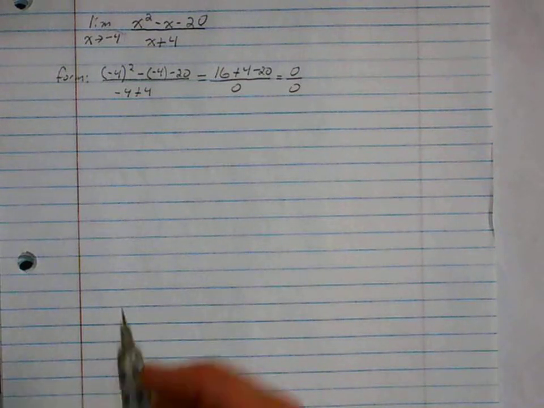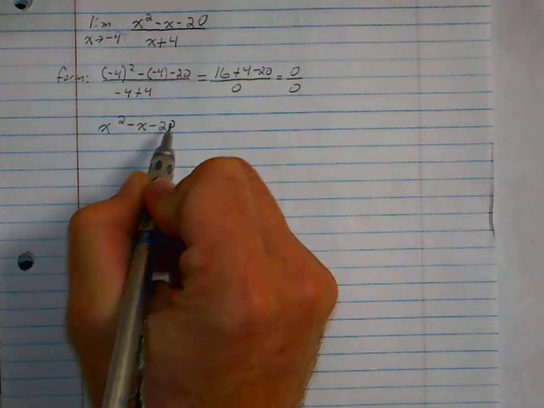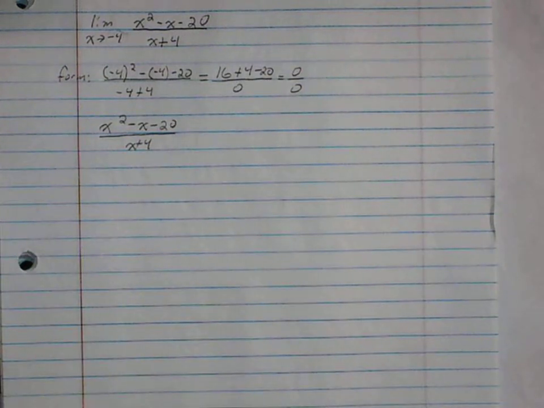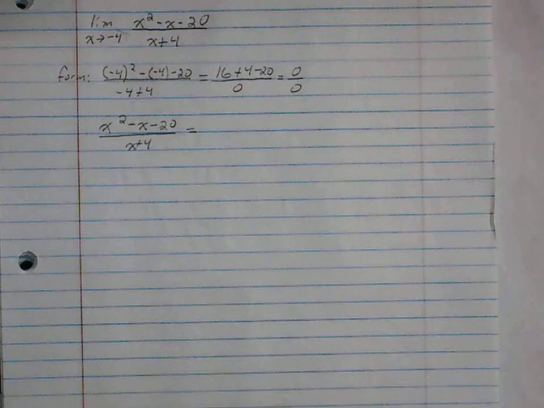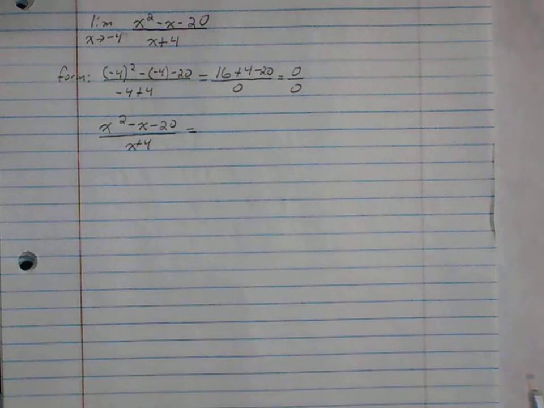So basically what you do is, I'm just going to take the expression x squared minus x minus 20 over x plus 4, and I'm going to see if I can alter it in any way so that when I test the form again, when I plug in this -4, I get something besides 0 over 0 that's not indeterminate. And if I do, then that's the limit. If I get another indeterminate form, I do something else. And if I get an infinity, well, if that's an acceptable limit, then I say infinity.